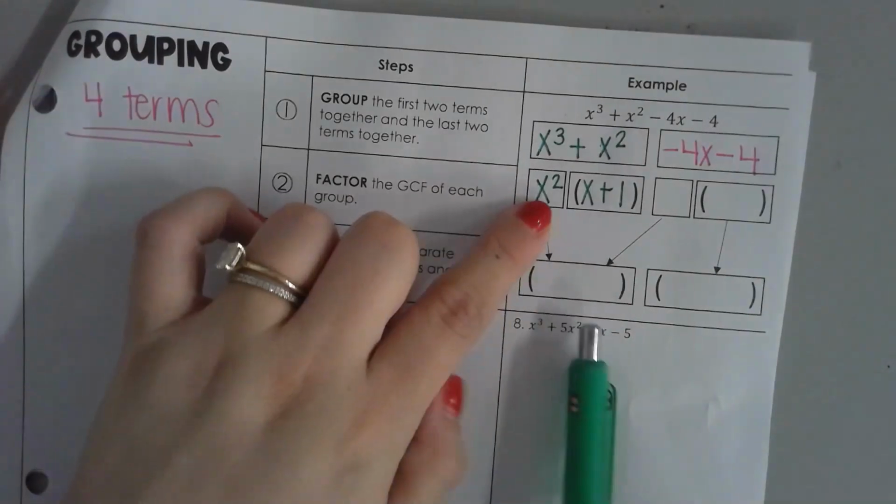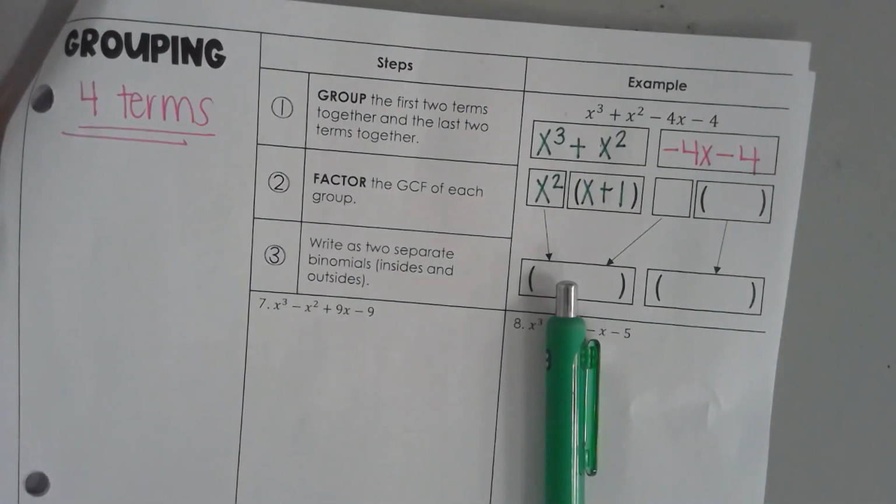Because if you go backwards and you distribute, so x squared times x plus 1, if we went backwards, x squared times x is x cubed. If you didn't have that 1 there, then you're not going to have the plus x squared. We're basically undistributing.